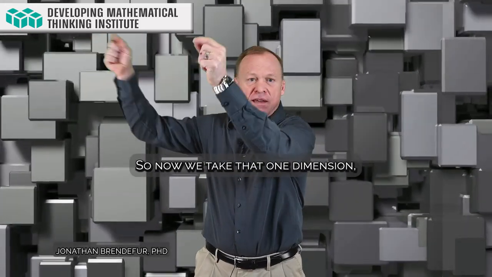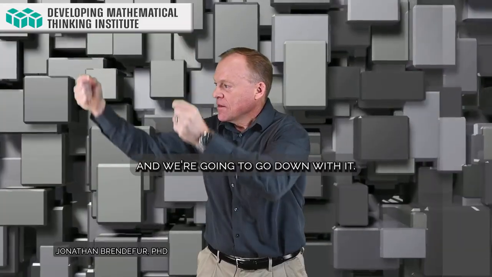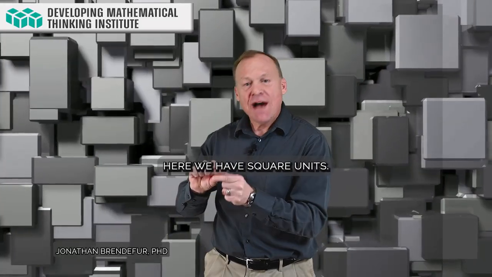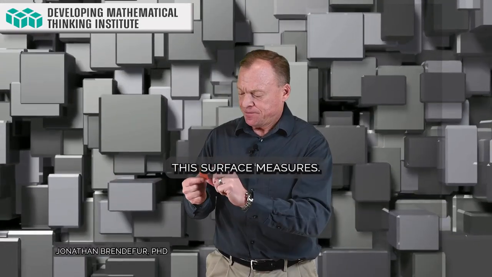So then they get that manipulative to feel, and they can iterate it around the boundary of the shape. That's really critical. Okay, we go back to now 2 dimensions. So now we take that 1 dimension, that line, and we're going to go down with it. So now we've created this surface. The surface to measure here, we have square units. Now we're going to use something like a tile or grid paper, but we'll initially use tile, and we can see how many square units this surface measures.